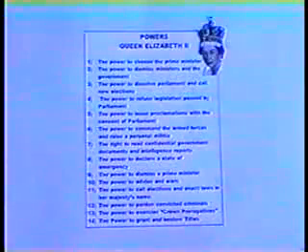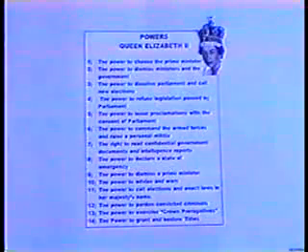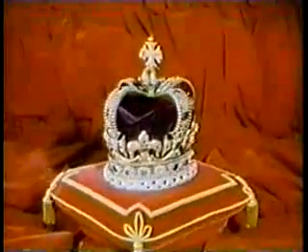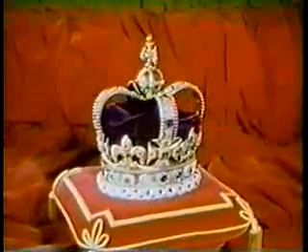He has the power to grant and bestow titles and honors like Sir, the power to pardon convicted criminals. So why has the Queen been allowed to legally possess all of these supreme powers? For the sake of tradition?